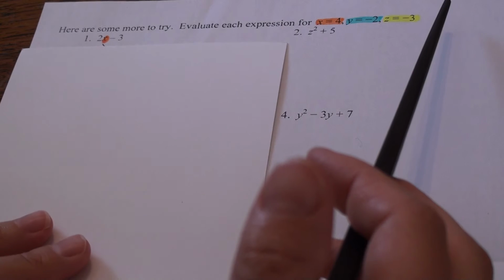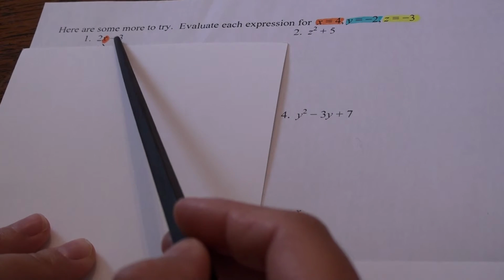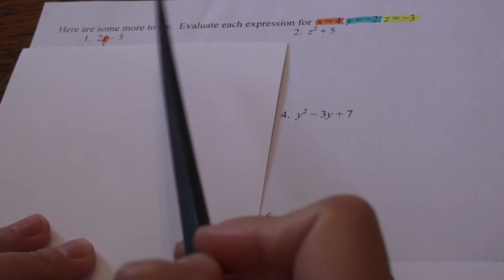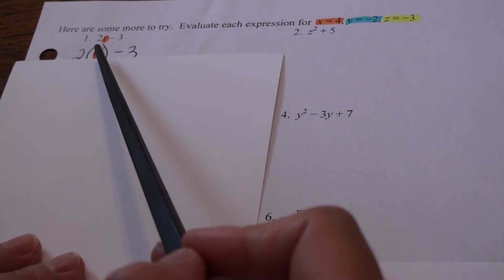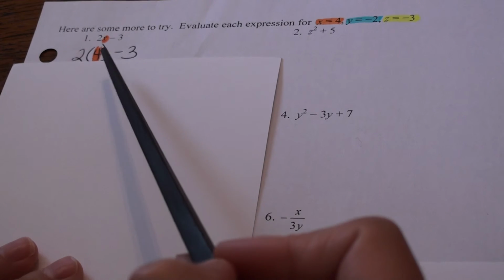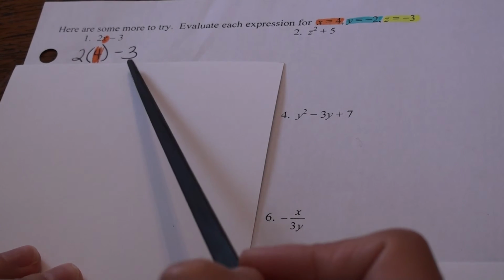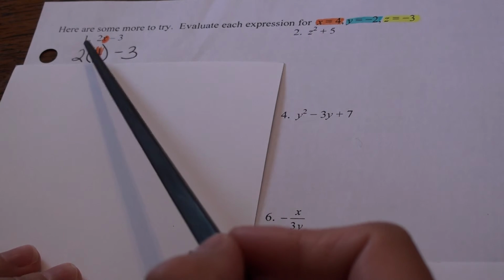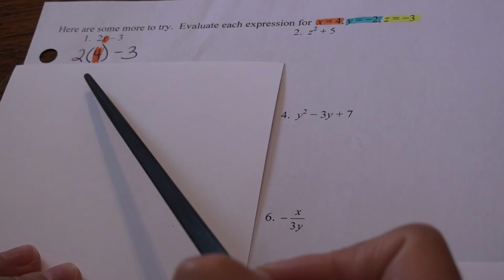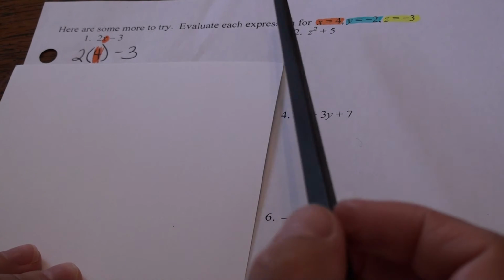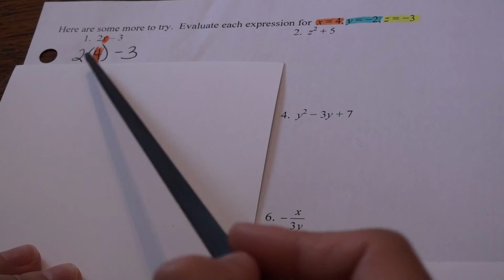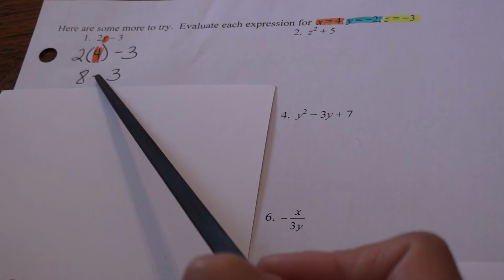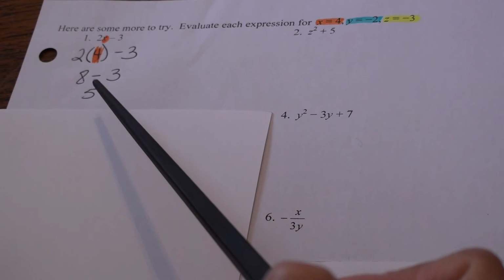All right. So for number 1, we have 2x minus 3. So I'm going to replace my x with a 4. So now I have 2 times 4 minus 3. And as I said before, you could write this as 2 times 4 using a multiplication symbol. However, math teachers tend to put parentheses because in the event that there's a subtraction symbol there, we like to make it obvious that there's subtraction going on. So I'm going to take care of my multiplication first. So 2 times 4 is 8. So I have 8 minus 3, which gives me 5.